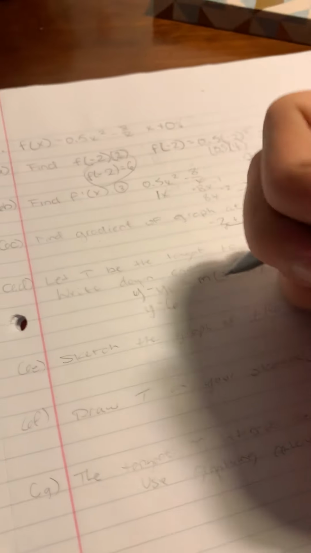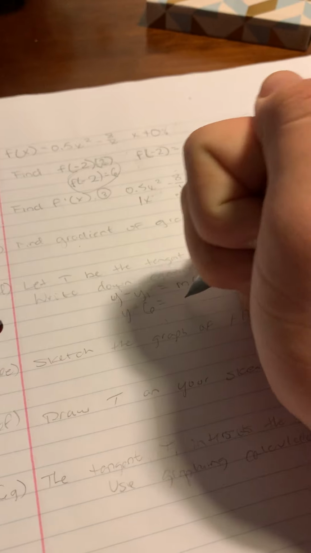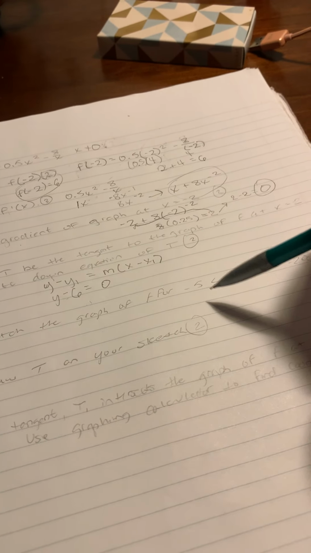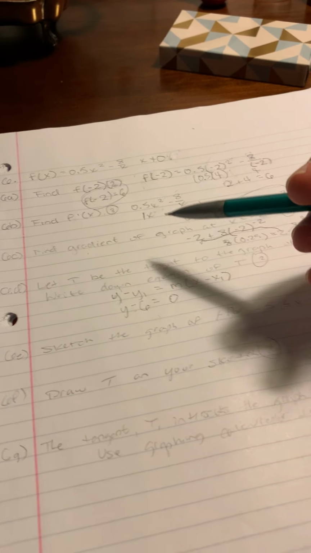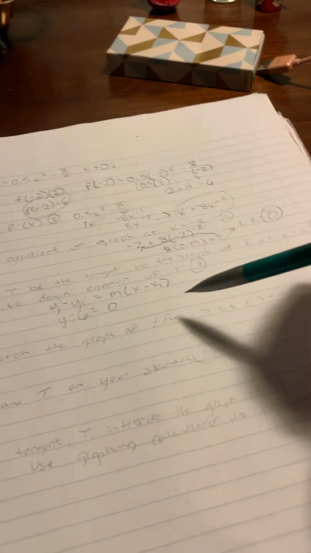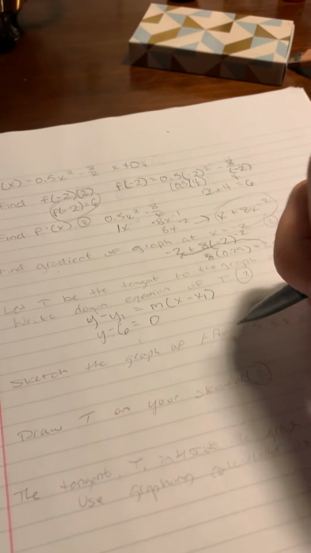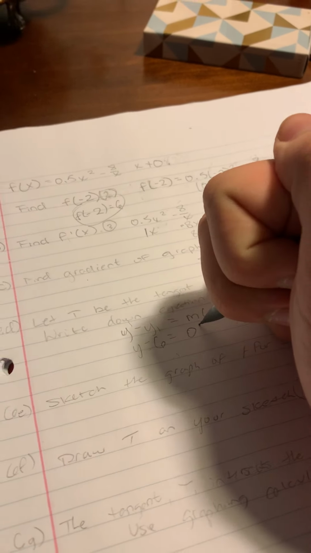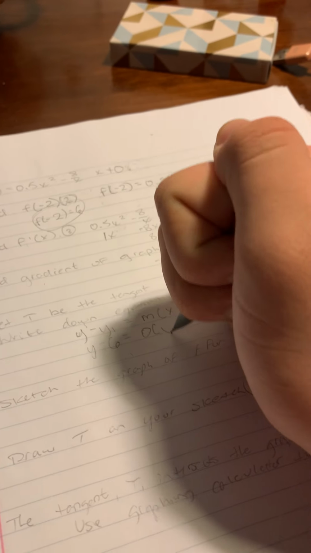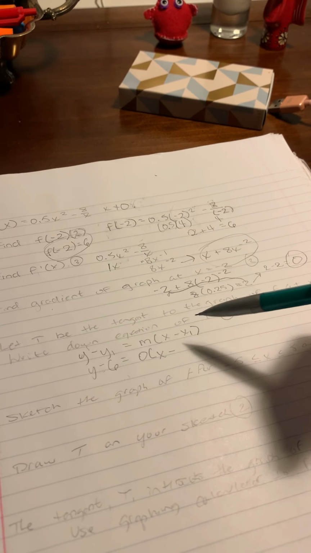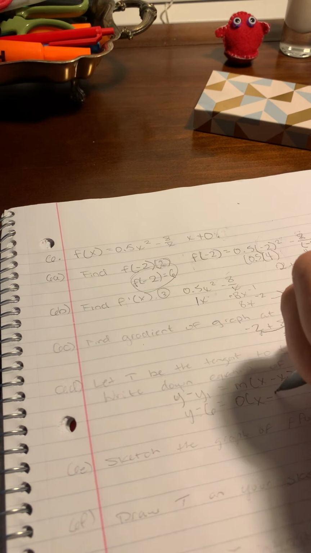So I'm going to use that 6, and it's going to equal 0, because in part C, I found the gradient of the graph to be 0. So that is the gradient, times x minus x1, and for x1 I am going to use -2.